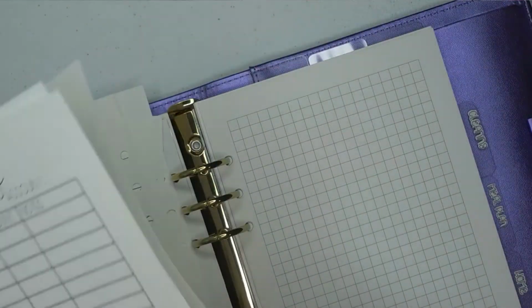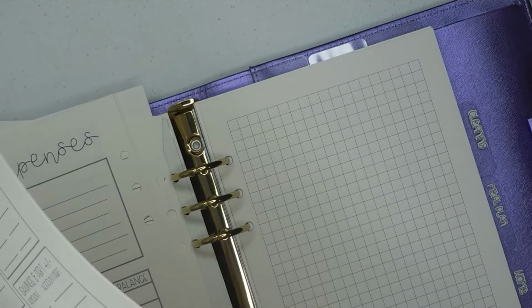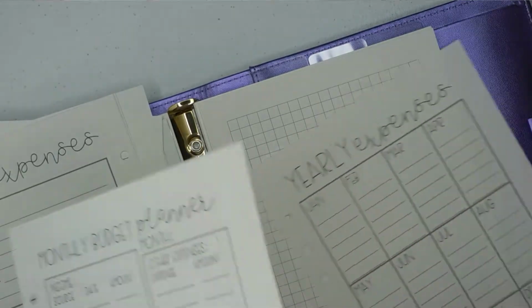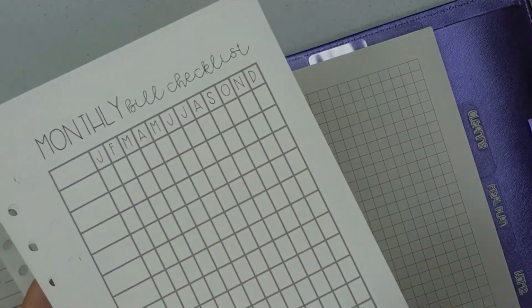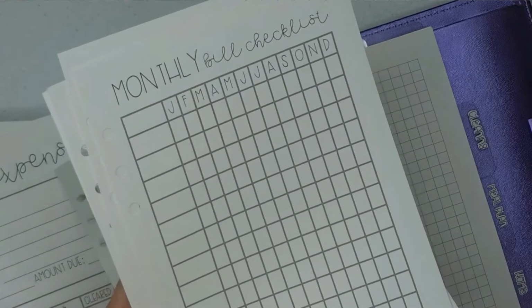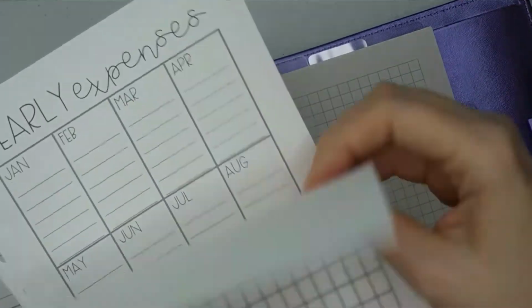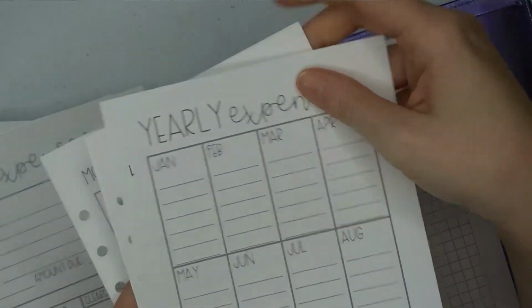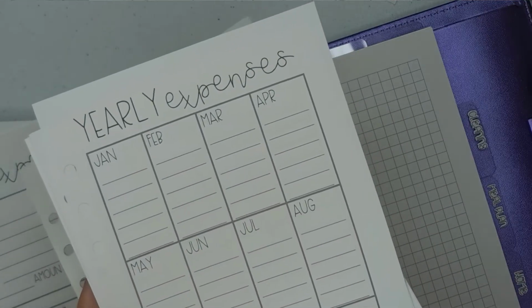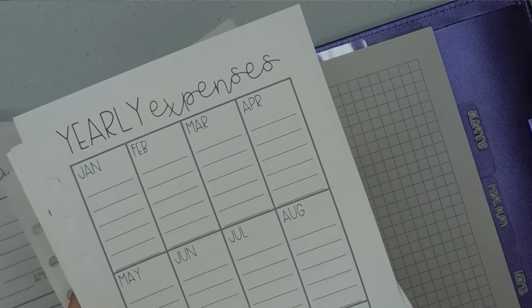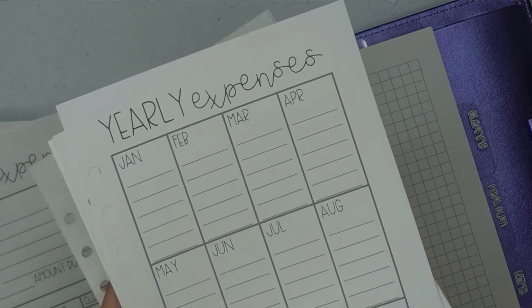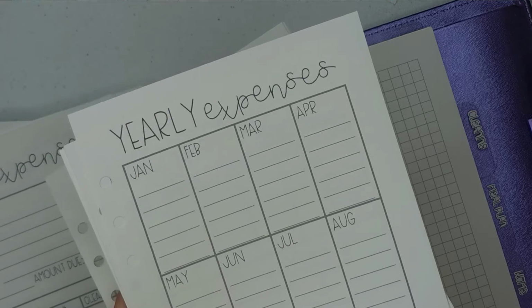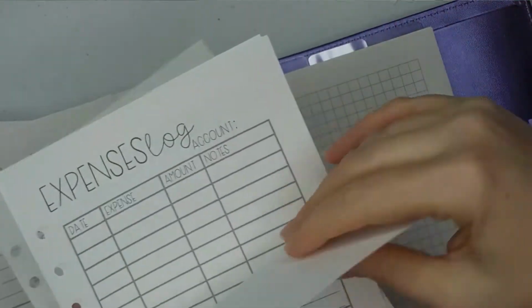Then in my budget section, I'm going to include these. First, I have a monthly bill checklist, just the basic things so that I can make sure that I have paid everyone that month. I have a yearly expenses tracker, which is where I'm going to keep track of annual things that come up. These would be your sinking funds if you do Dave Ramsey, like taxes, car tags, vet bills, annual vet checkups, things like that.